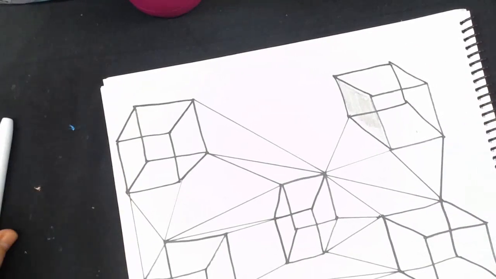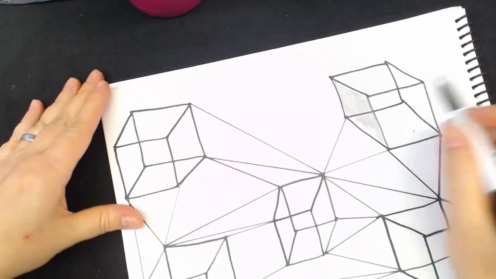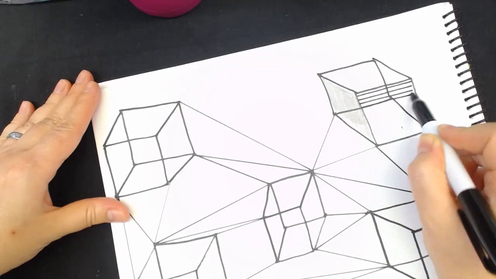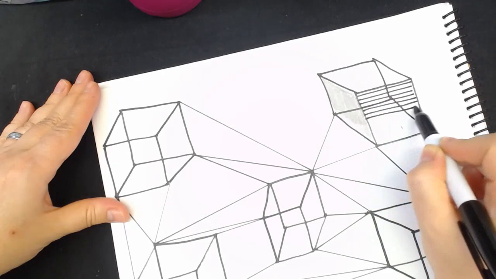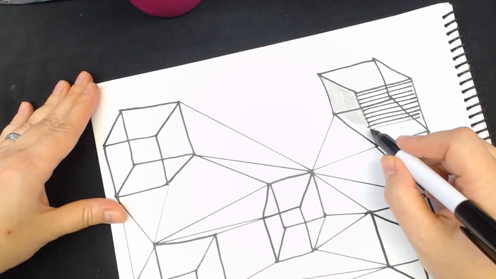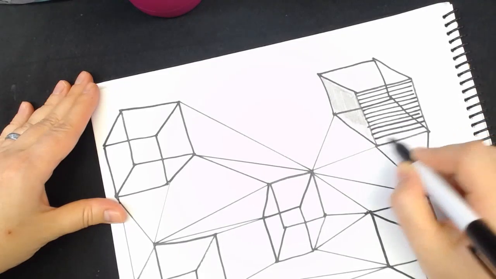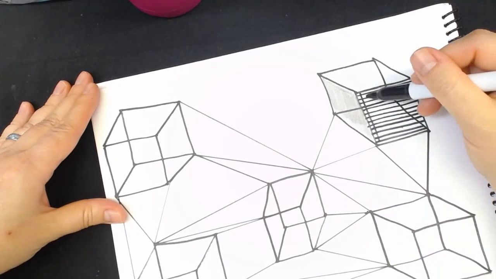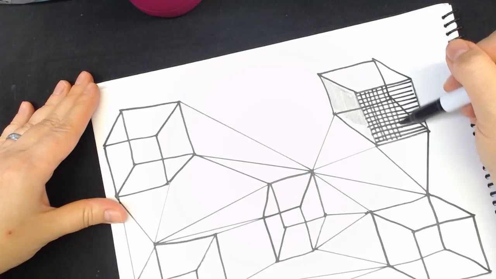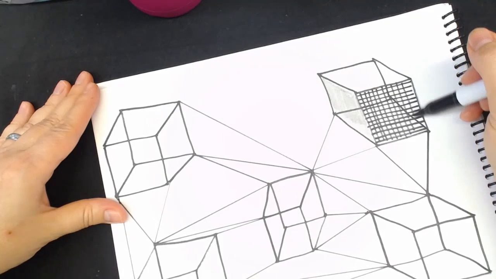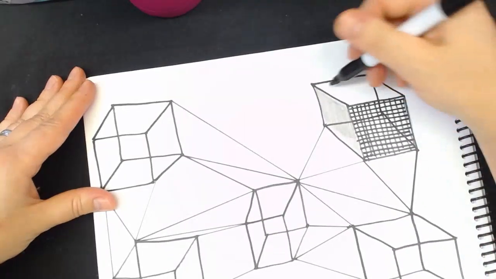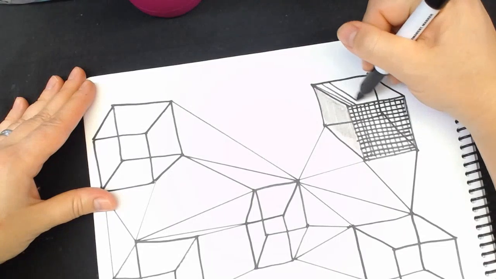You can also use your pencil or your marker to create patterns. I'm creating lines. And then I'm going to go over my lines. I did horizontal lines, now I'm making vertical lines. It's called hatching. Not like hatching an egg, but creating a weaving pattern.